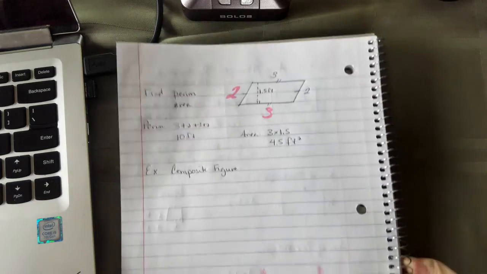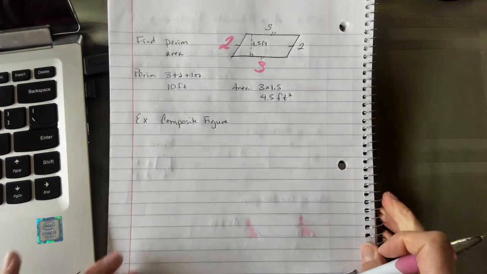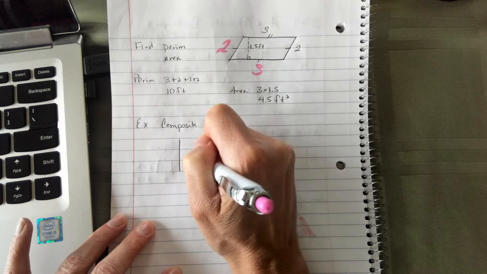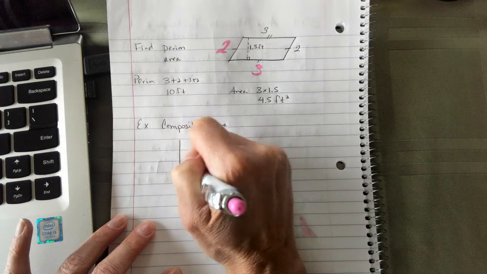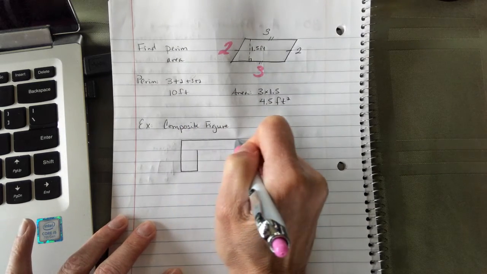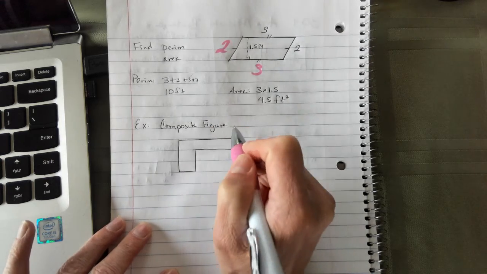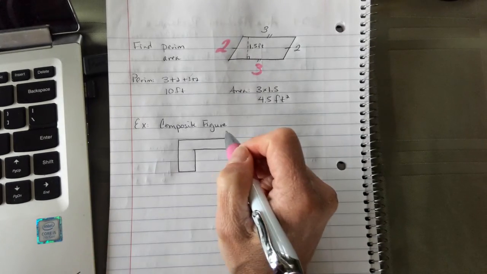So when we talk about a composite figure, it's not necessarily going to look like a rectangle or a parallelogram. It's going to look like pieces put together. So you know how well I draw. You know my equipment hates me. Let me just get some stuff drawn. Not drawn to scale, okay, people? Not drawn to scale.